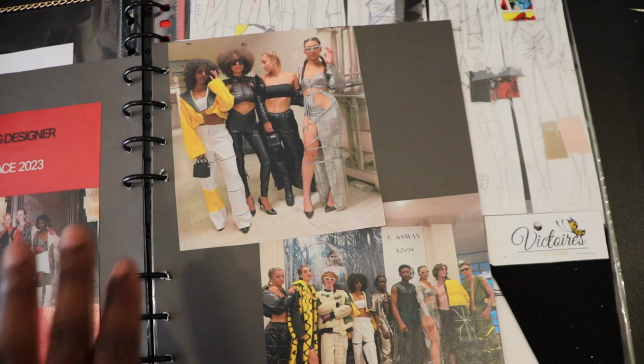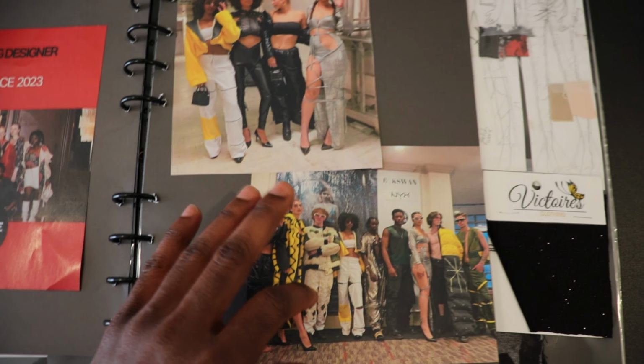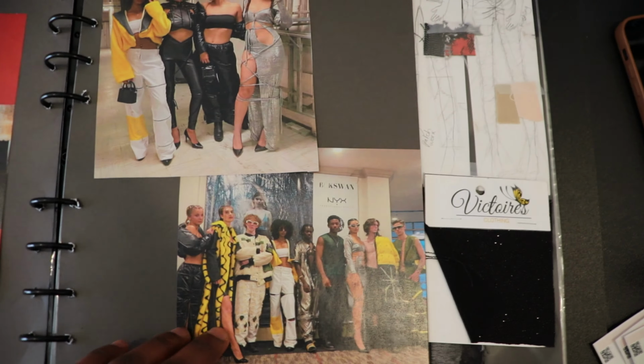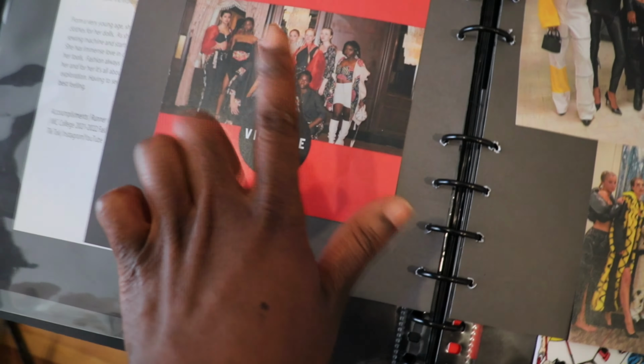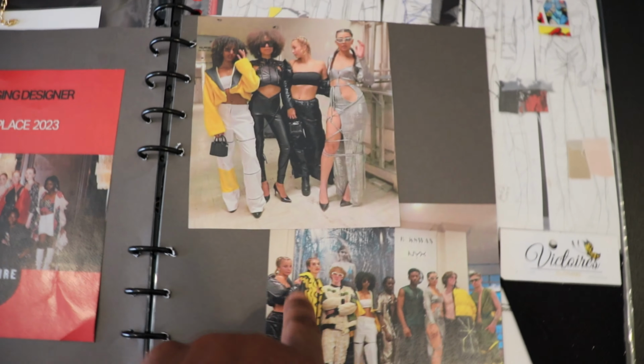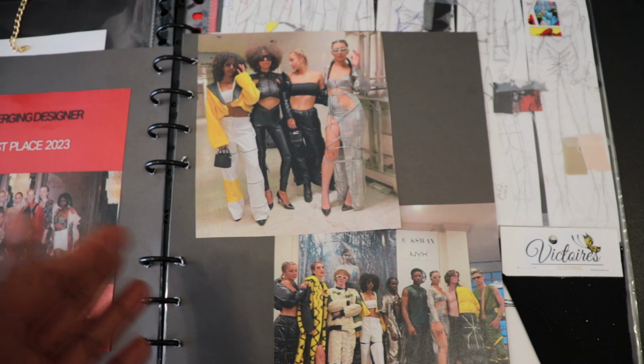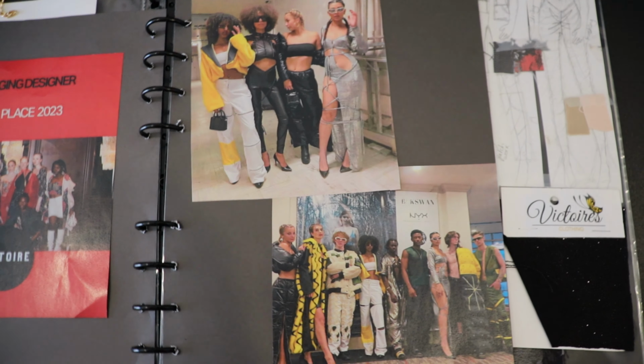So when I went on this next page, I have this other page I had to add as well, and these are my second collection. This is my first collection, this is my second collection, and basically these are my models, and I'm like, yo, I love my models so much and I miss them so much.